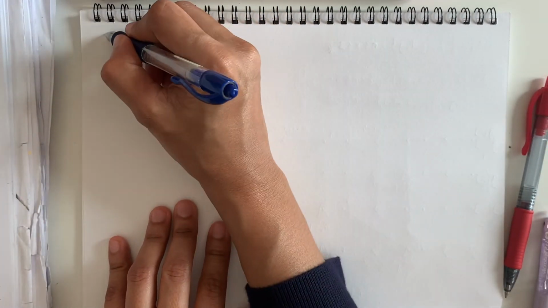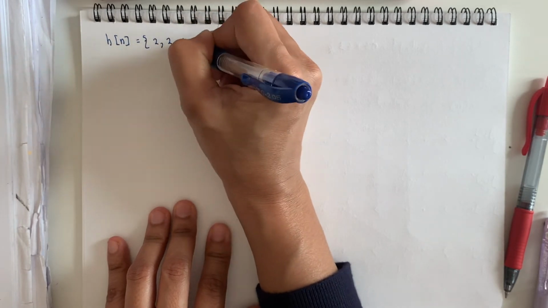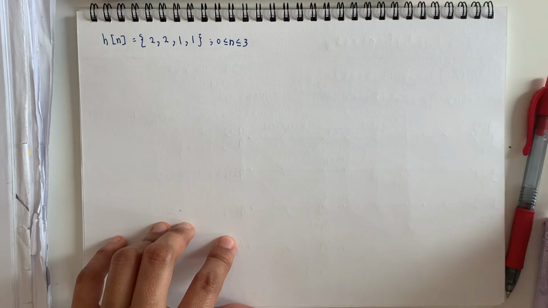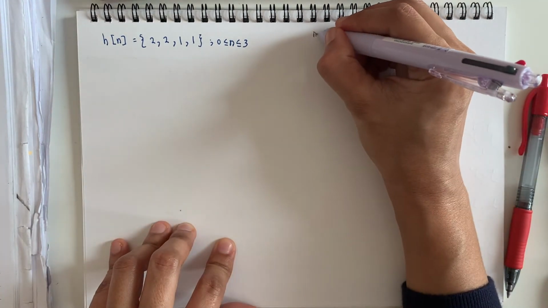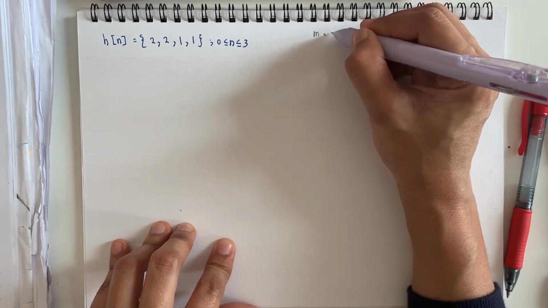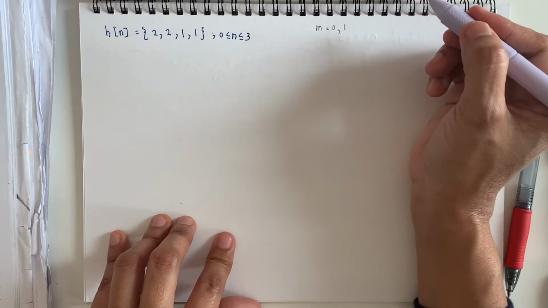Basically, from the question, we know that your Hn is equal to the given sequence. Same thing: first you need to determine your M and then your R. From previous we know that your M is 0 and 1.